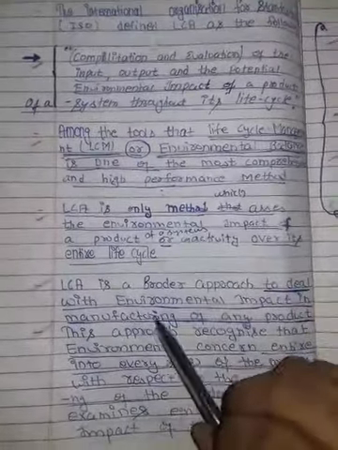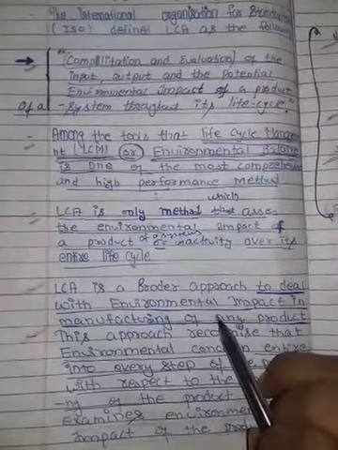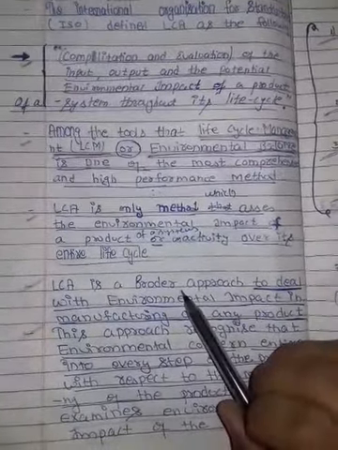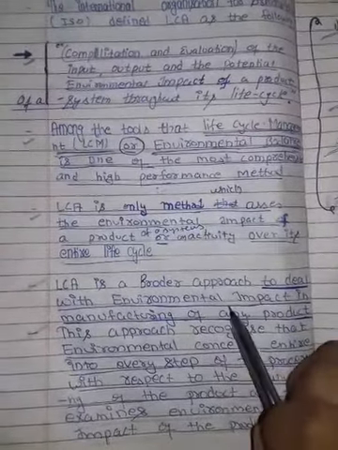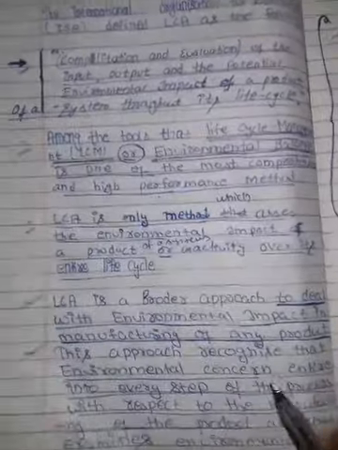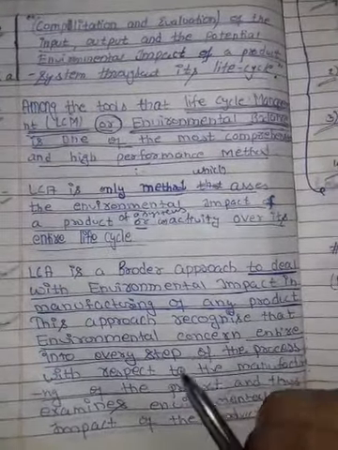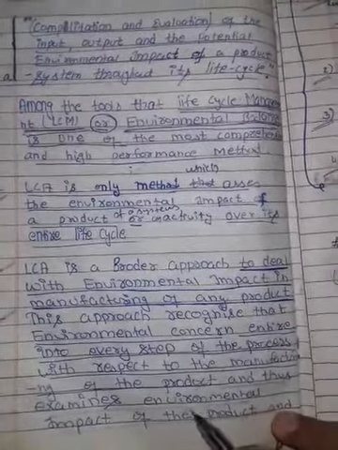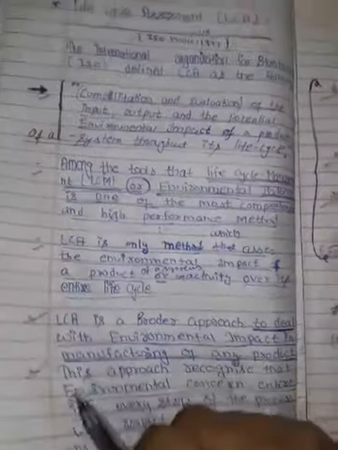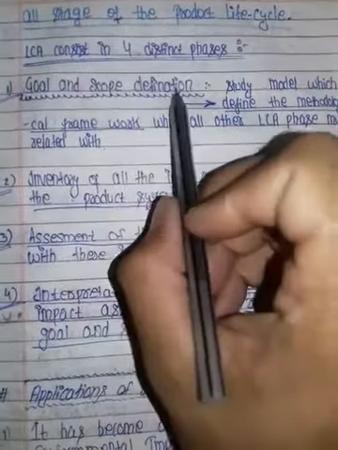Okay, LCA is a broader approach to deal with the environmental impact in manufacturing of any product. We define the LCA, in terms of environmental impact, as the broader approach which deals with the environmental impact in manufacturing of any product. This approach recognizes that environmental concern enters into every step of the process with respect to the manufacturing of the product, and thus examines the environmental impact of the product and all stages which are included in the product life cycle period.